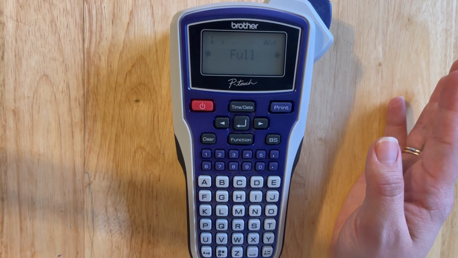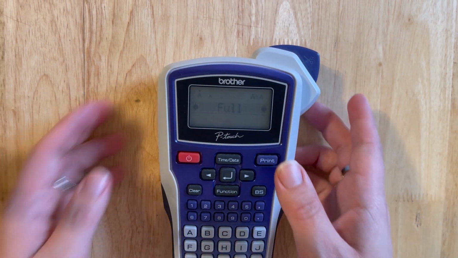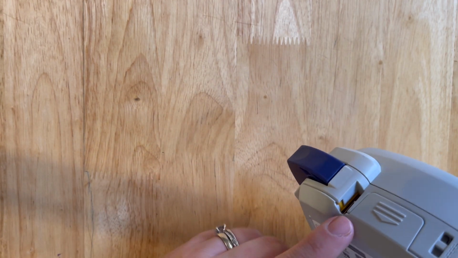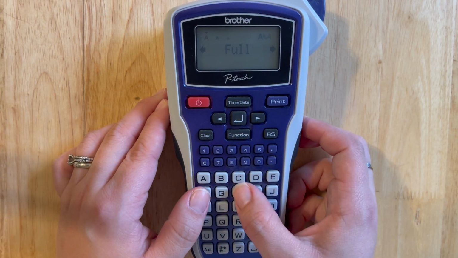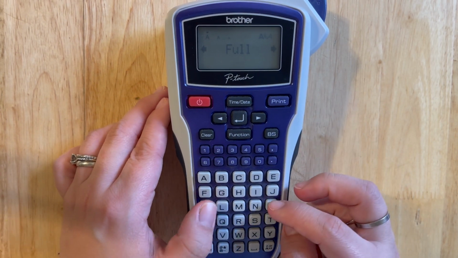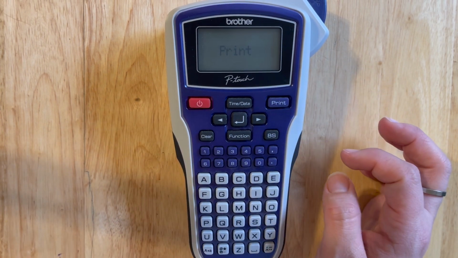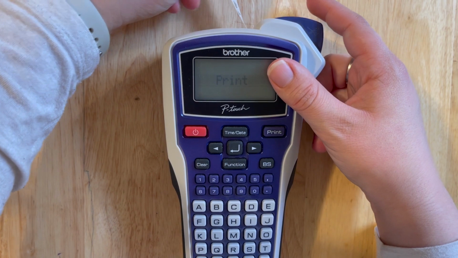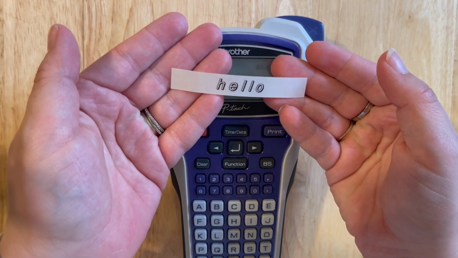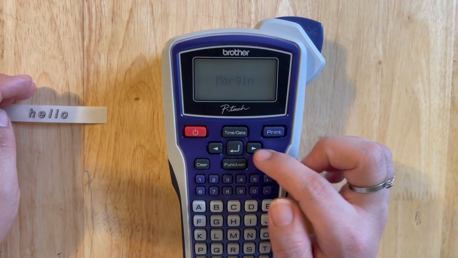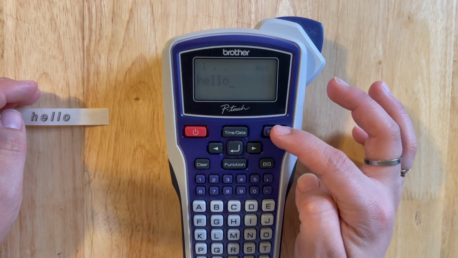So full margin is 1 inch. I need you to keep in mind that there is going to be some label tape waste because inside this machine, there's an internal cutter that the tape has to pass in order to print. But I'm going to show you what it would look like with a full margin, half, and narrow. We'll type in hello. And again, this is with a full margin. So this is a full margin on either side, and we'll hit enter, margin, and then we're going to arrow to half and hit enter again and print.